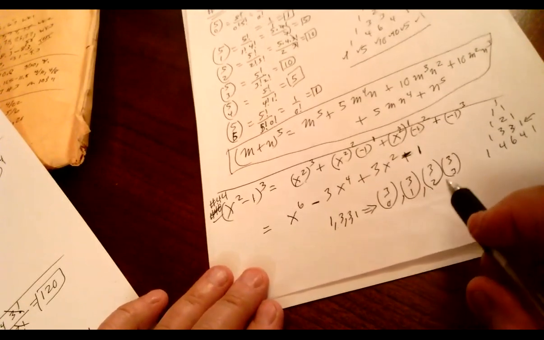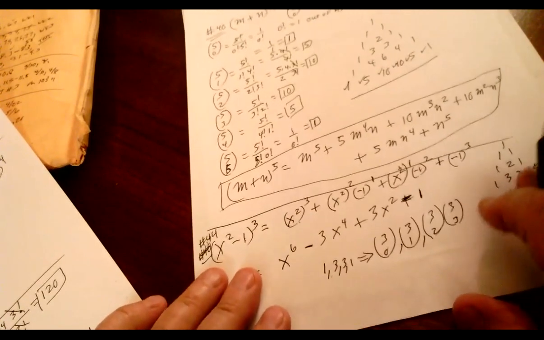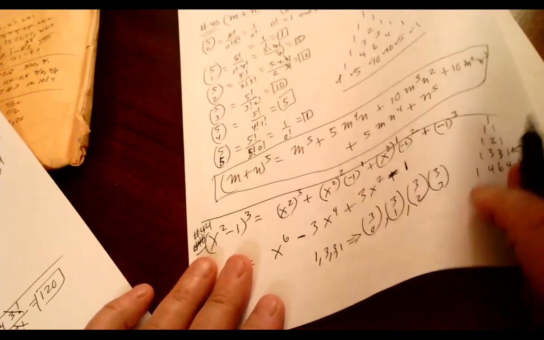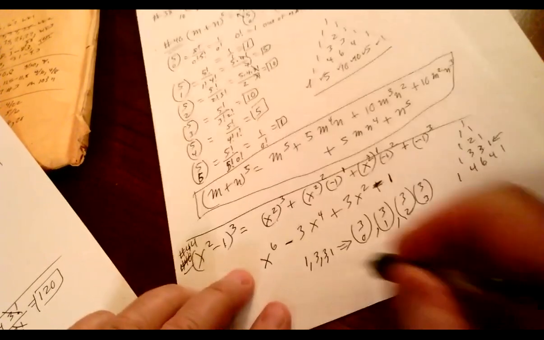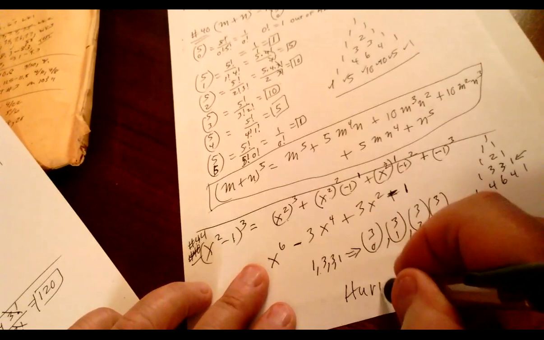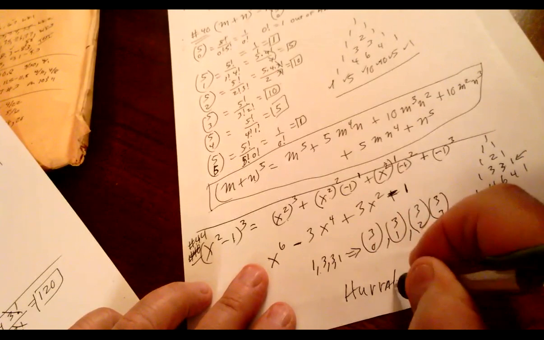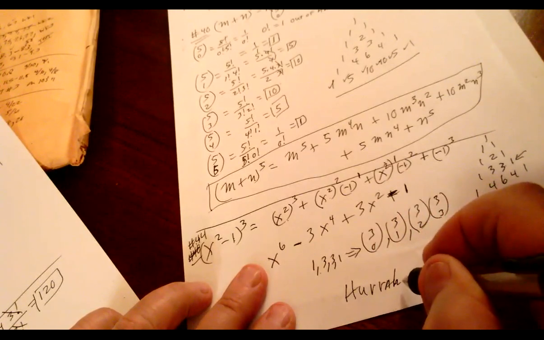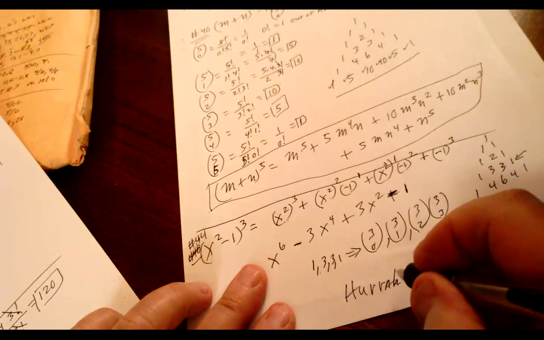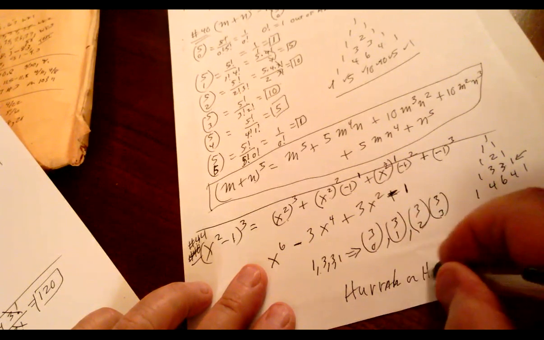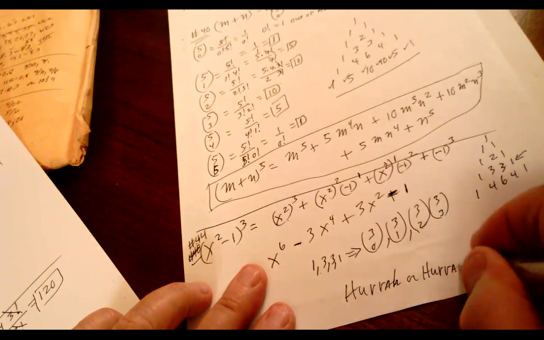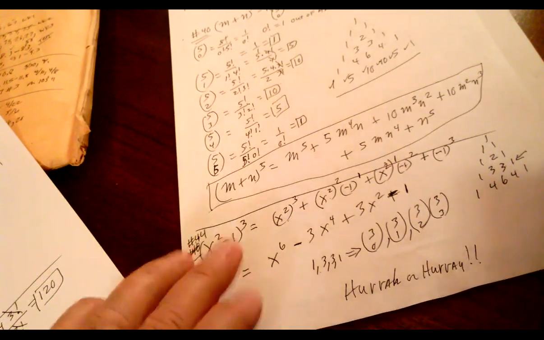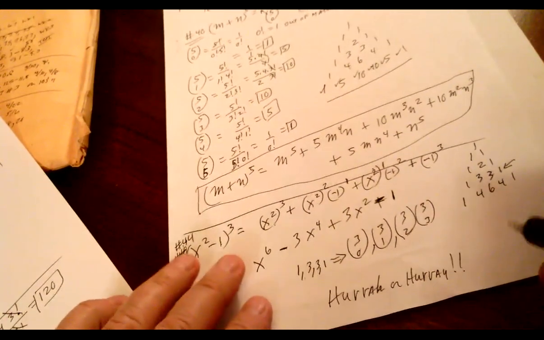Okay, so that's it. Page 2 for the day. We are done. Hooray. Hurrah? Hooray? Hooray with the Y, right? Or hooray. There you go. End of semester.